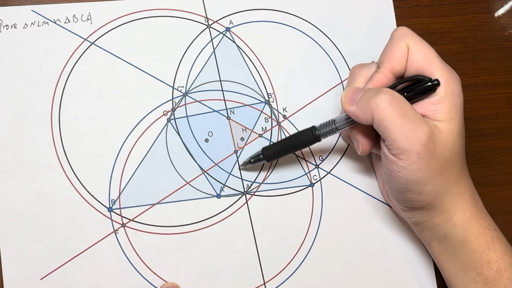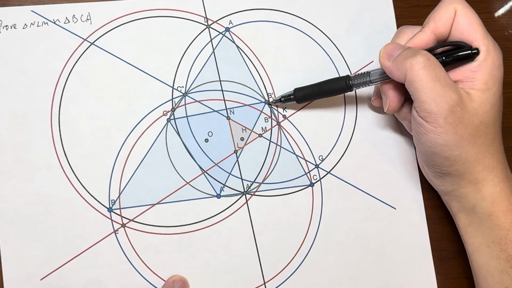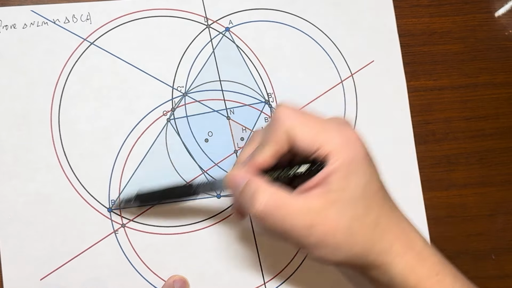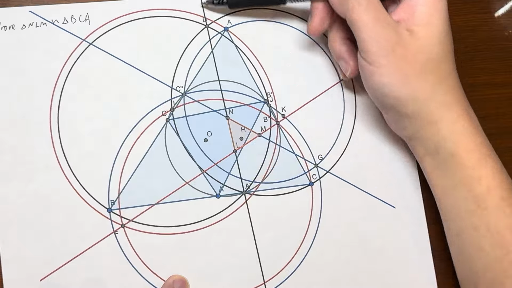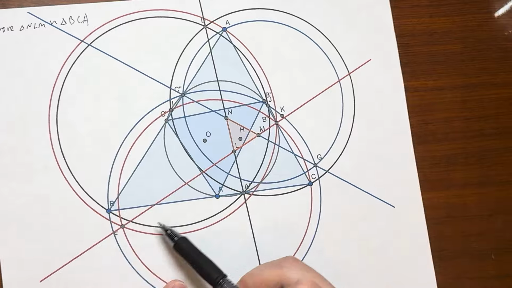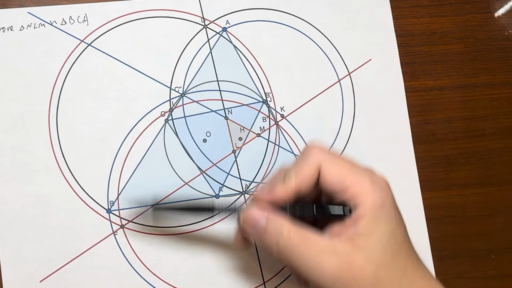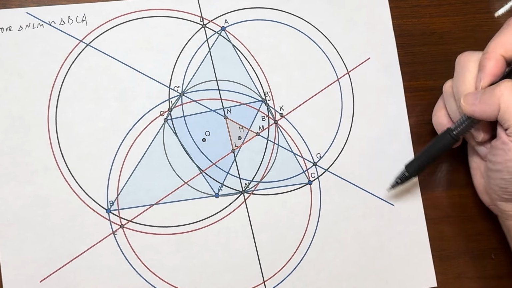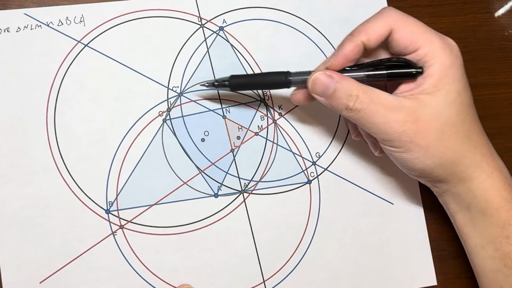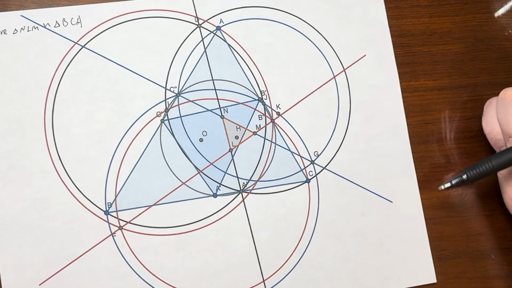Because you can see NL is a radical axis of the circle centered at B prime with radius B prime C, and the circle centered at C prime with radius C prime B, right? That's a radical axis for these two black circles. And the line LM is a radical axis for these two red circles. And the radical axis NM is for these two blue circles, right?